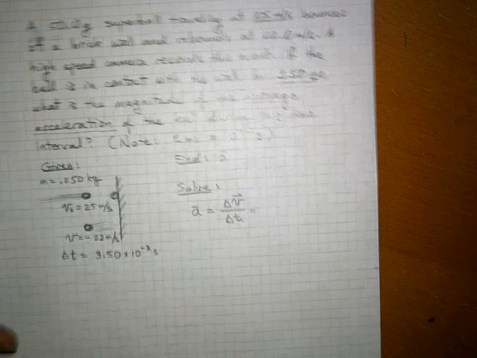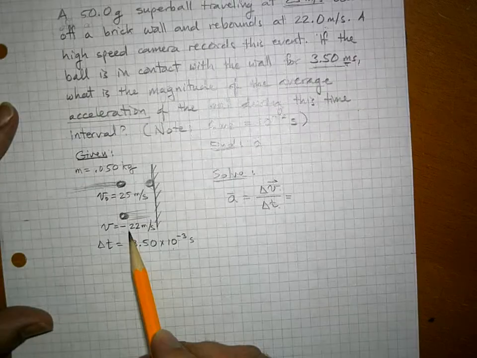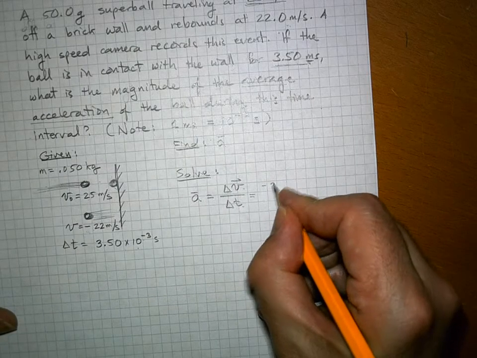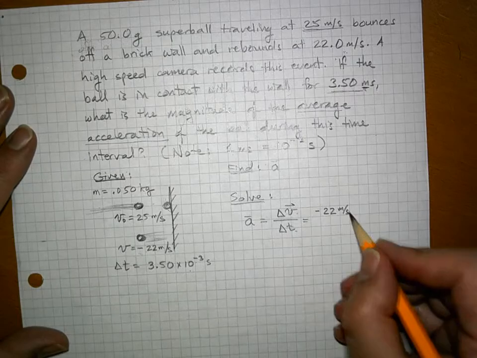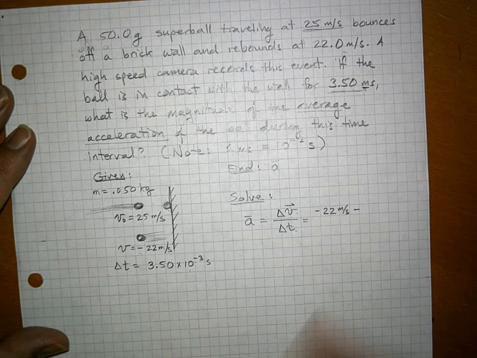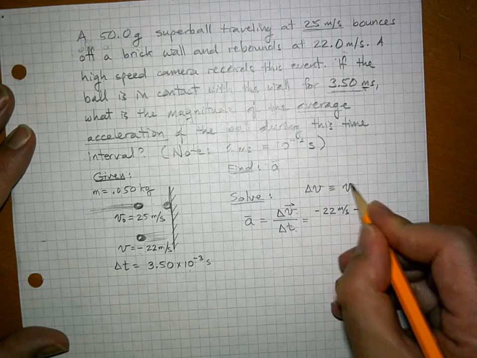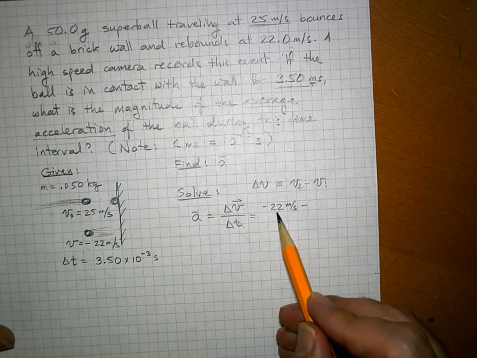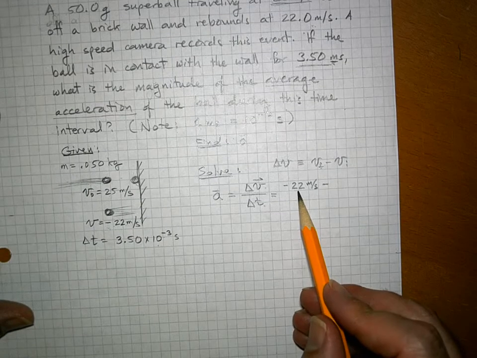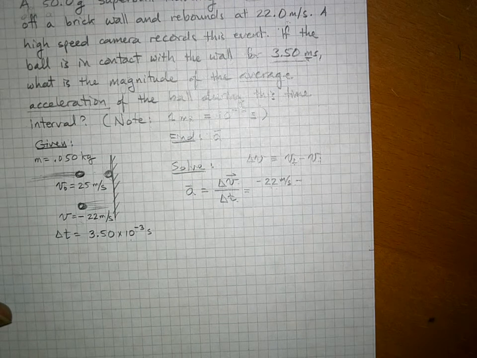Okay, well, let's do it. What does delta mean? It means final minus initial. Well, V final is negative 22 meters per second minus my initial velocity. Delta V by definition is V final minus V initial, right? What is the final velocity? We said that was negative 22 meters per second. What's the initial velocity?